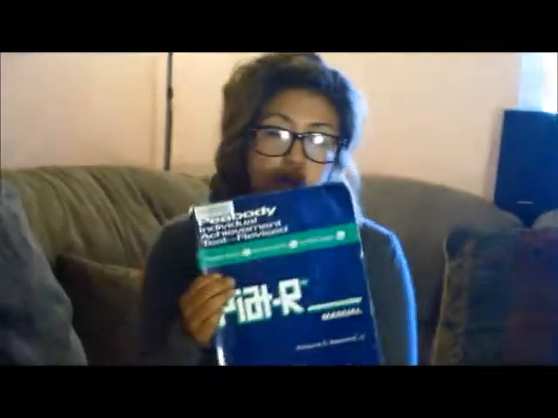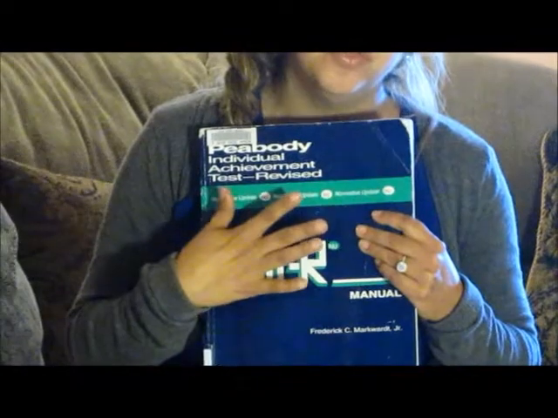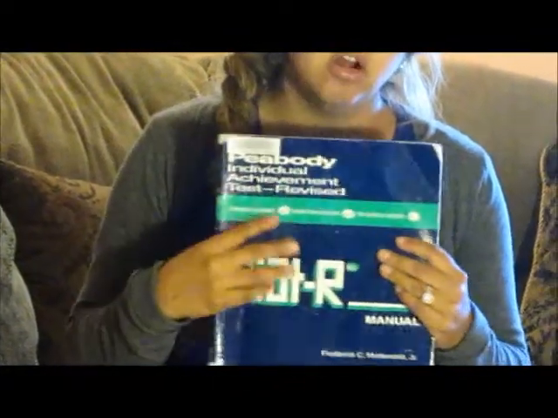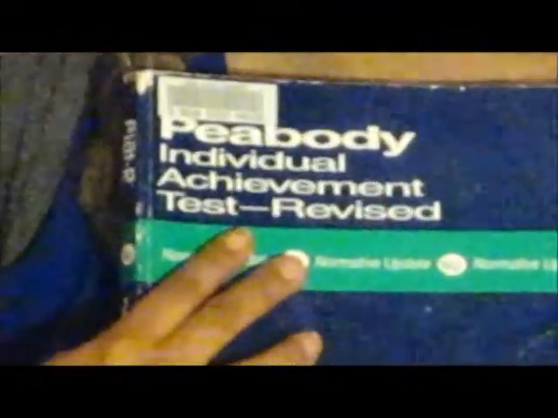The PIAT-R has one manual like this, and inside the manual it has a tutorial on how to get the raw scores from each of the subtests. It also gives great information on how to proctor the test, and any questions that may be asked can be found in here.